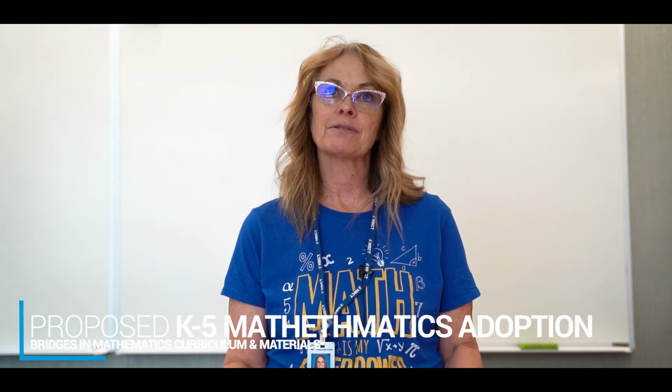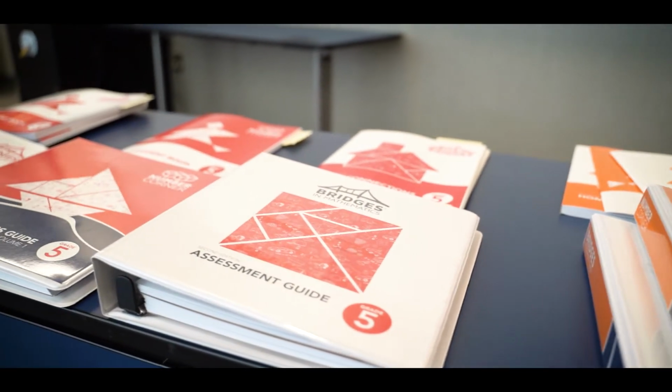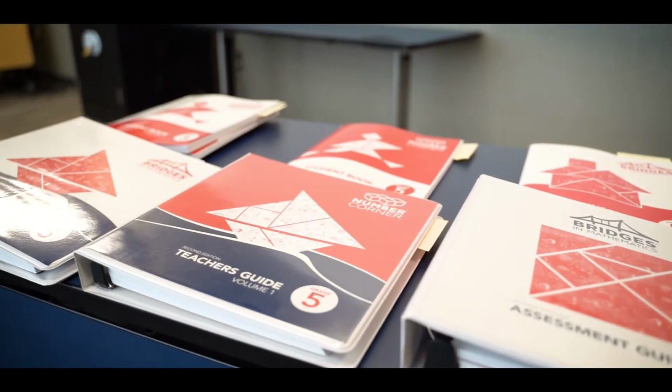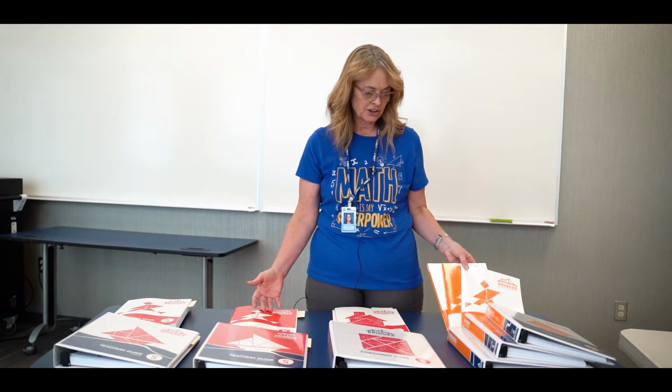And because of the limited availability and social distancing, we're trying to provide an opportunity for you to see some of the actual physical copies of the Bridges math materials that we are in the process of adopting K-5. I have a sample of 5th grade materials and then kindergarten materials. Every grade level K-5 has the same materials. Obviously the quantity is different in kindergarten as opposed to 5th grade, and I will show you that.